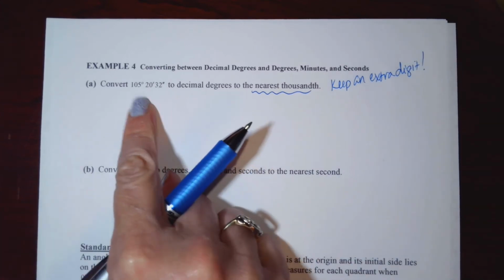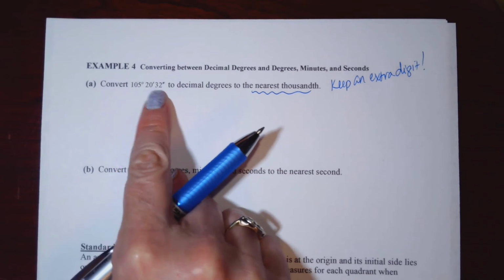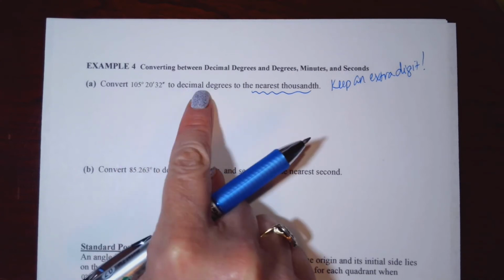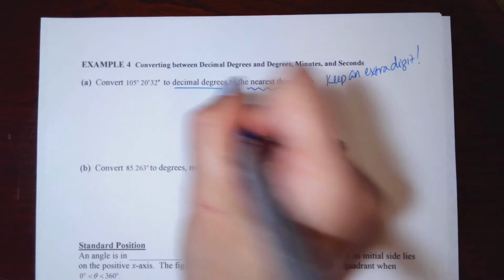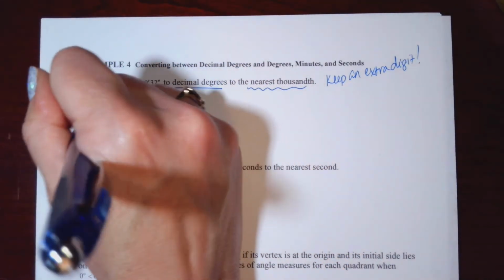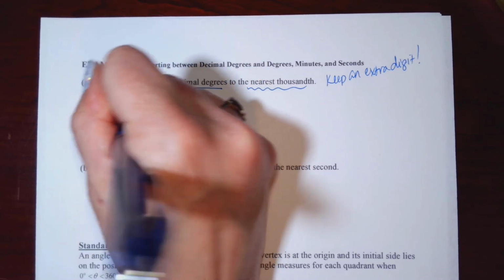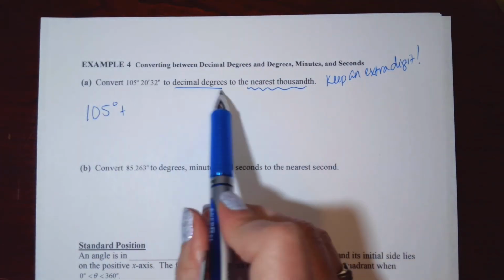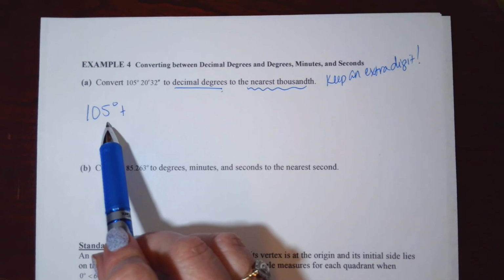I'm going to convert 105 degrees, 20 minutes, 32 seconds to decimal degrees. So I'm going to rewrite this as fractions. I have 105 full degrees, so I know when I get my decimal degrees it's going to be 105 point something.